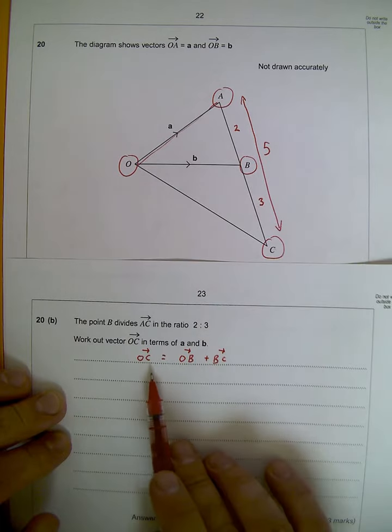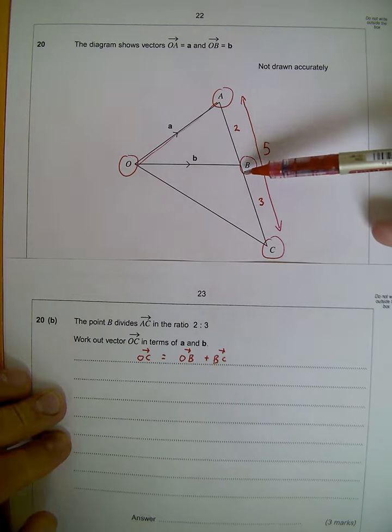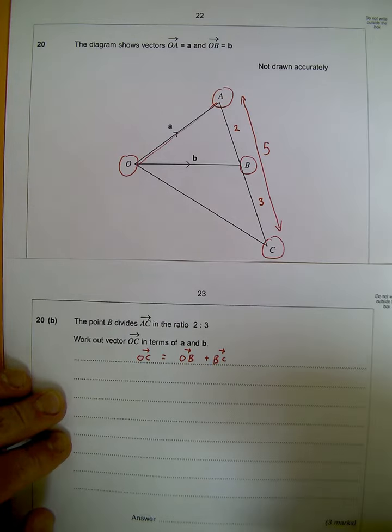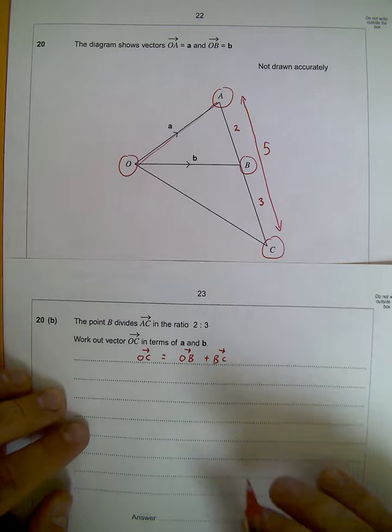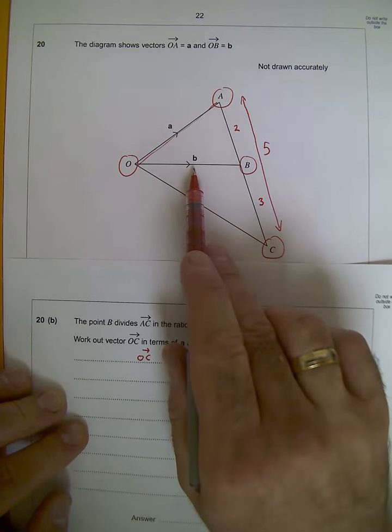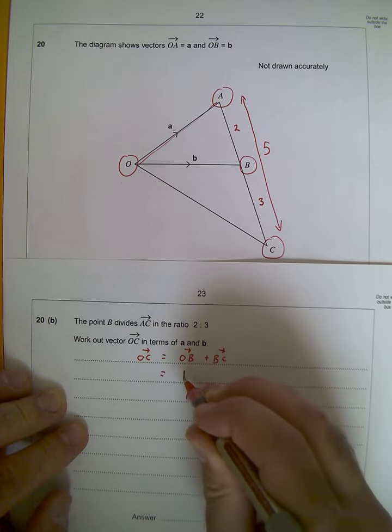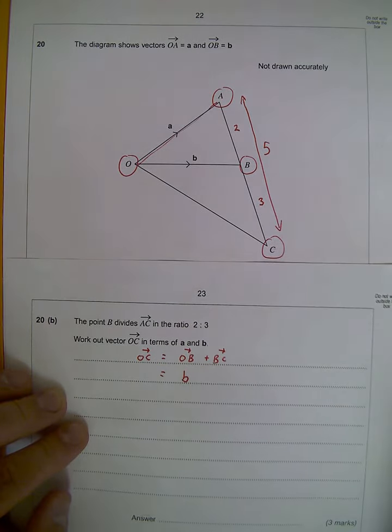Going from O to C is the same as going from O to B first and then from B to C. Going from O to B, well, that's also called little b.